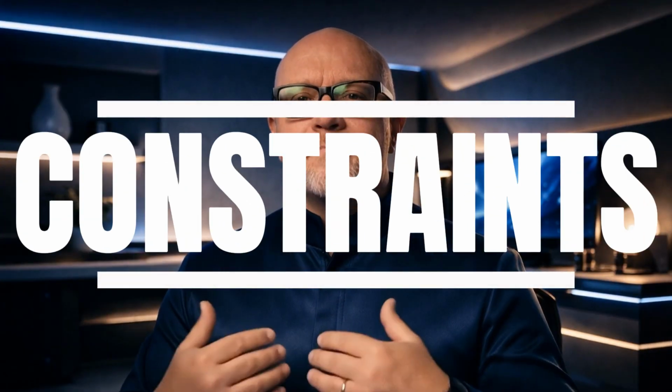The second C is for constraints. This is where most people mess up. They don't set boundaries. So the AI gives you 800 words when you needed 200, or it uses formal language when you needed casual, or it includes 5 examples when you only had time to read one. Constraints are your guide rails. Here are some examples. Keep it under 150 words. Use a friendly conversational tone. No jargon. Include exactly 1 example. This is what keeps AI useful instead of overwhelming.